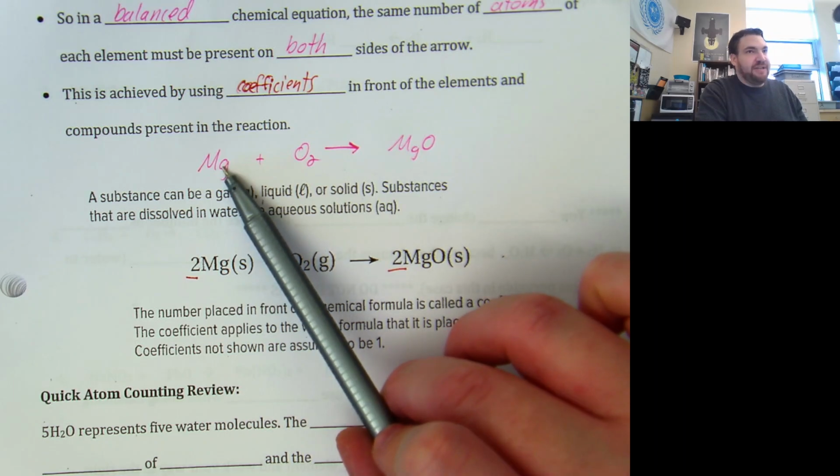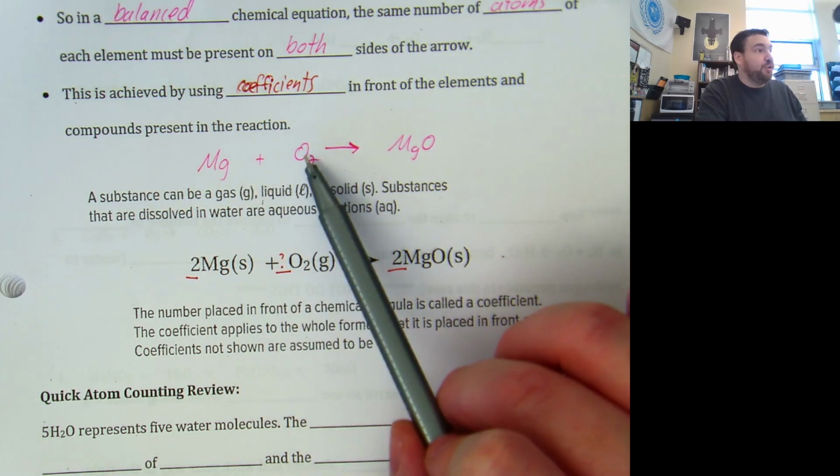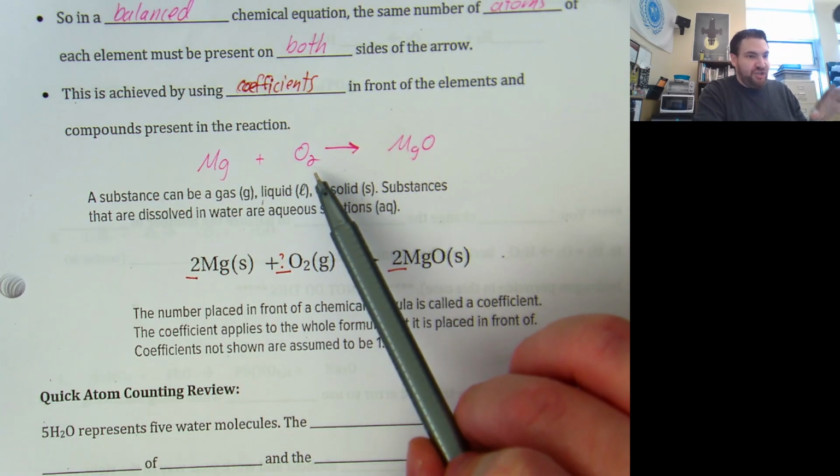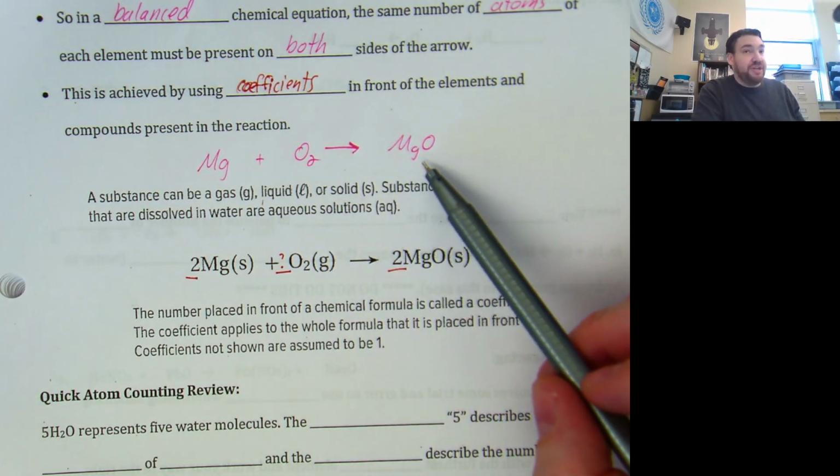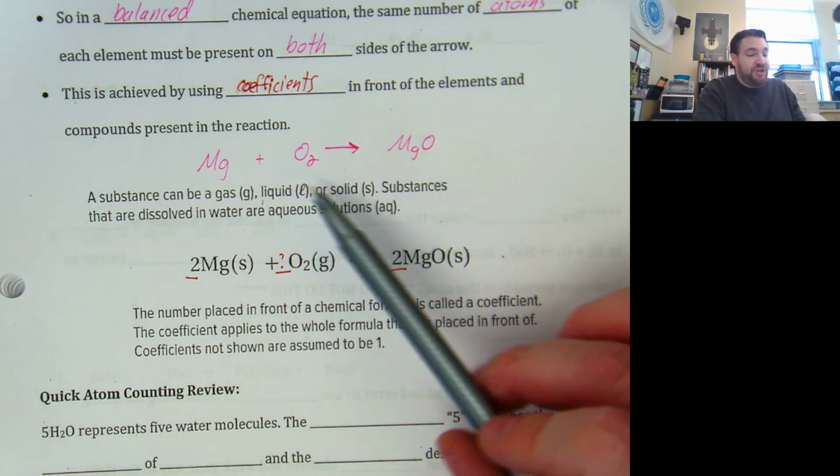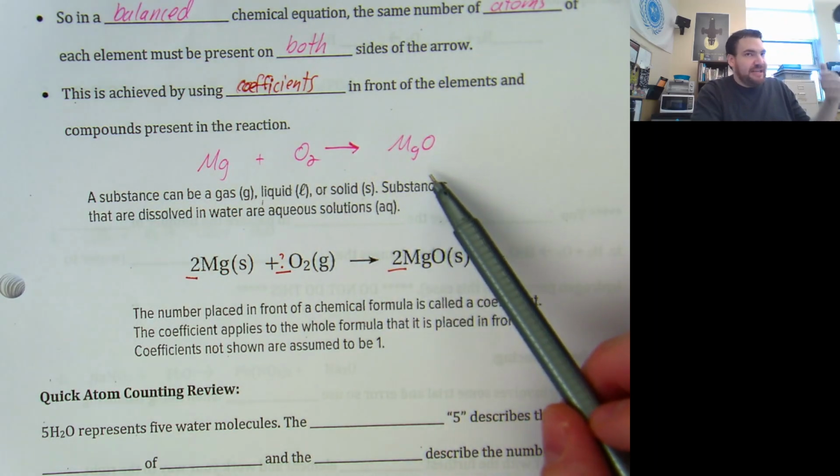Mg is Mg is Mg. It's on its own, it's fine. O2 is O2. Doesn't change, it's left alone. MgO doesn't change. We know that when magnesium and oxygen react, they produce MgO. It just is this way.